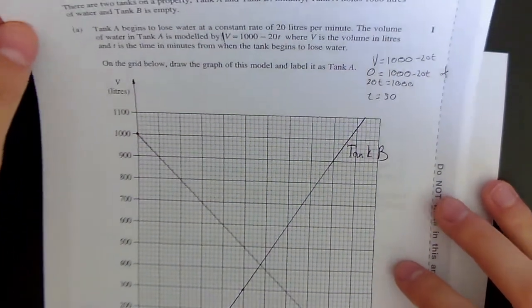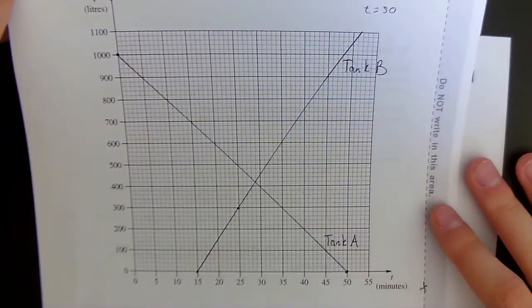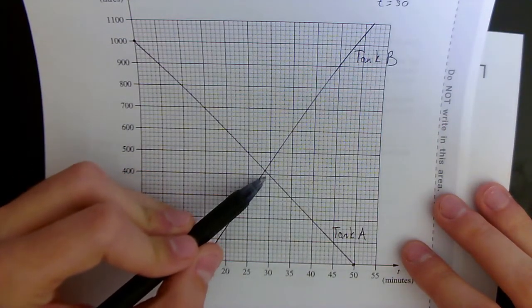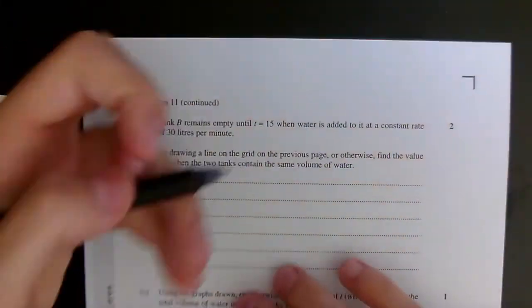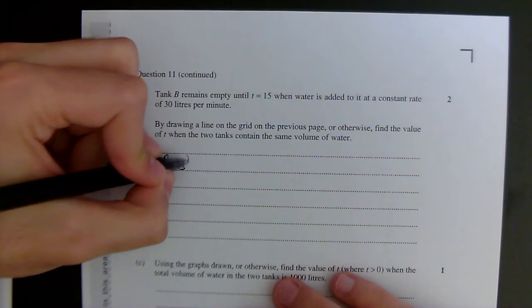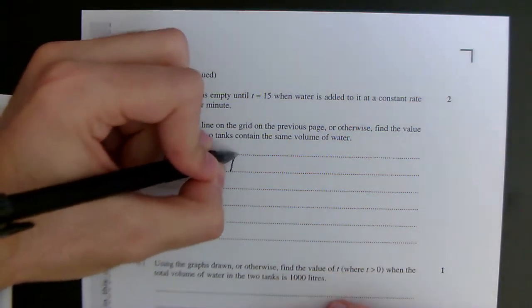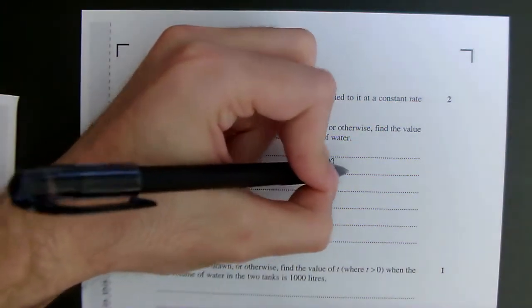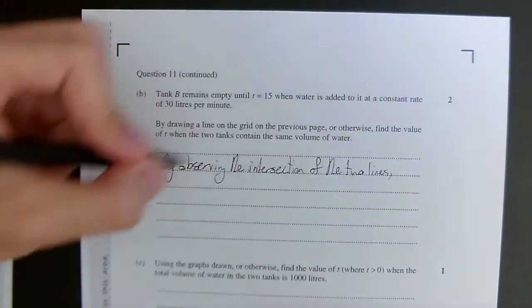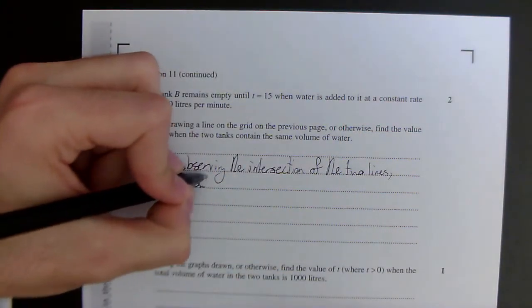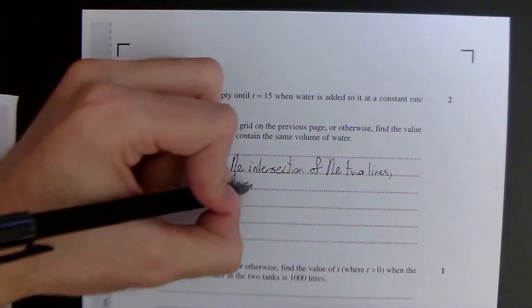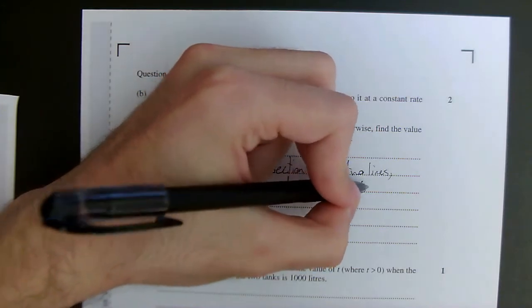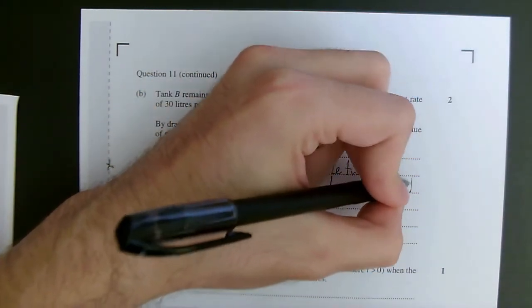And then the question says, hence find the time where they have the same volume, and we can see that's when they intersect, and that's going to be at around t equals 29. So we say by observing the intersection of the two lines, they contain the same volume when t is equal to 29 minutes.